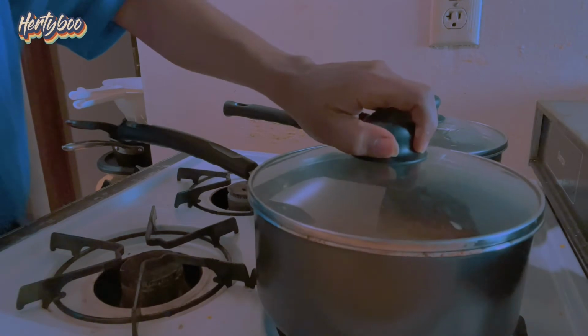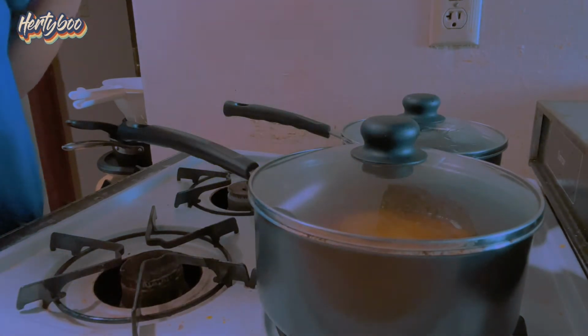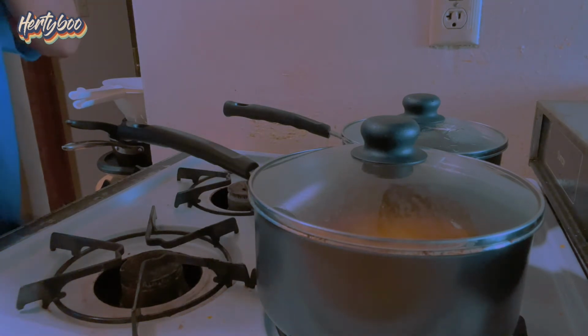You cover it for about 2 minutes. Then you go in with your blended pepper and tomatoes.